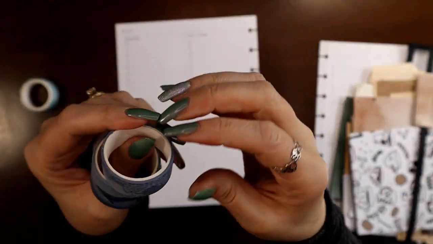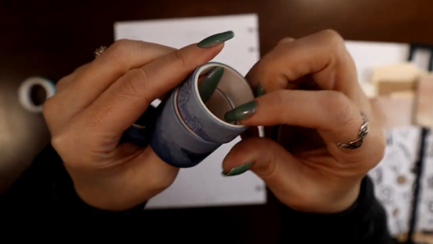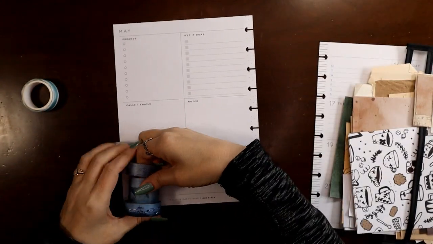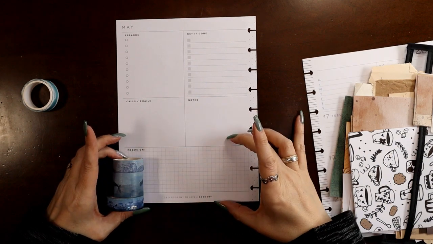And then this one is like the ocean, the top of the ocean with the waves. So what I'm gonna do is stack these up across the bottom of the page to build a little bit of a scene.